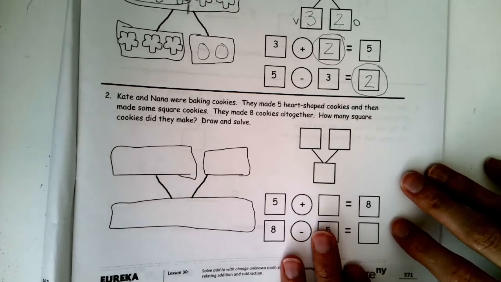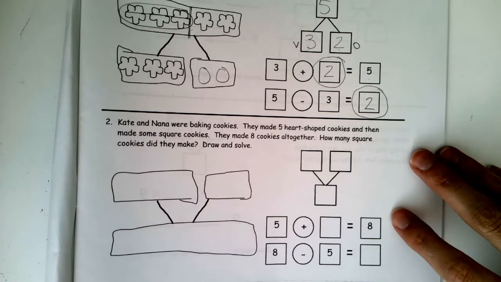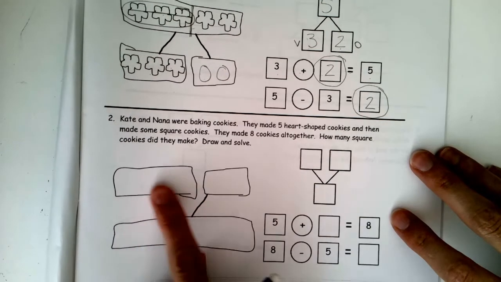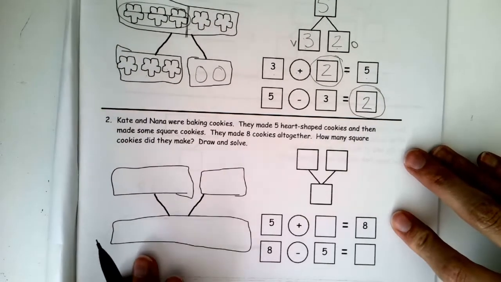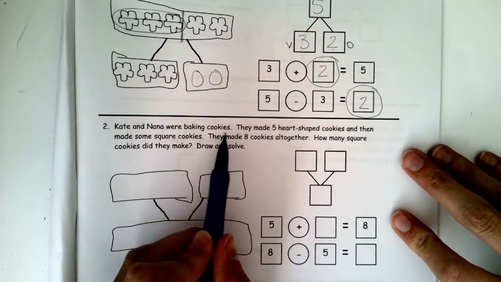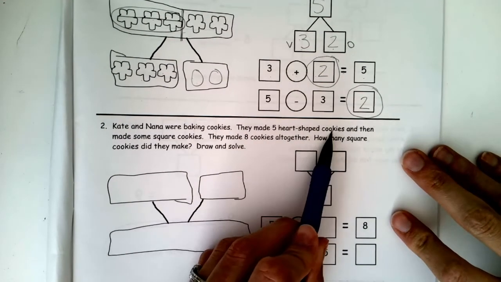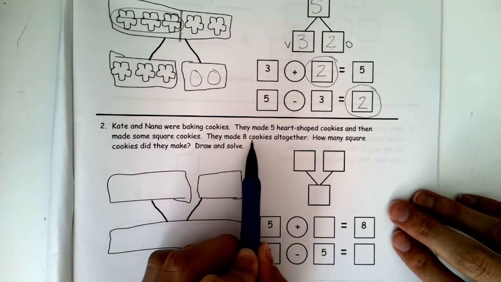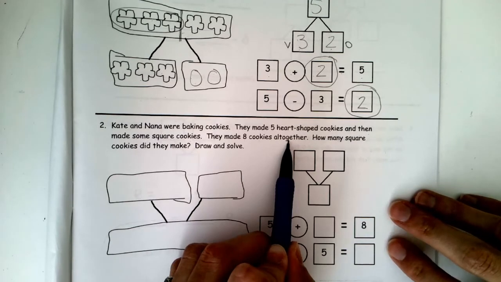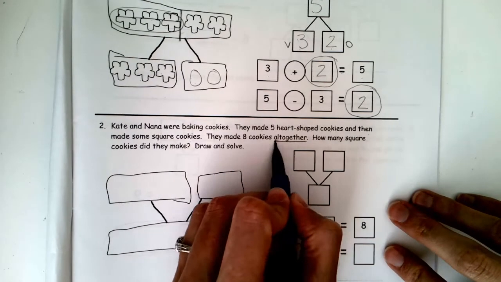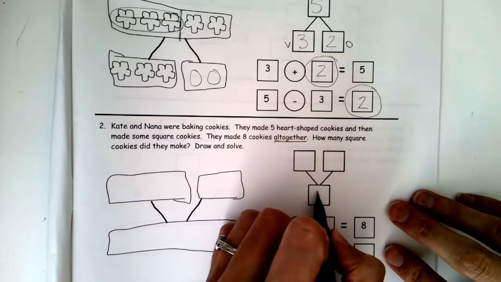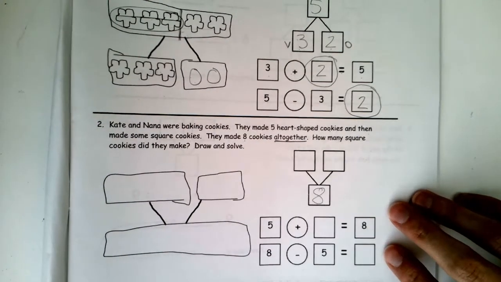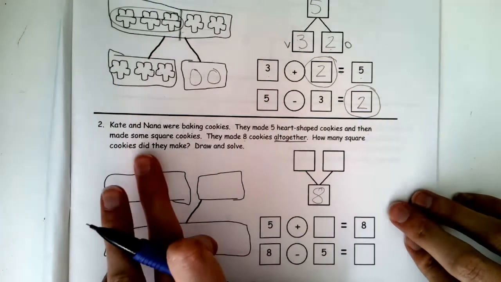Whew, number 2. We have Kate and Nana. They were baking cookies. Now notice in this picture number bond, I see the whole is on the bottom this time and the 2 parts are at the top. That's okay. Kate and Nana, they're baking cookies. They made 5 heart-shaped cookies and then made some square cookies. They made 8 cookies altogether. So here's a good key word here, altogether. They made 8. That means that's going to be my whole number. How many square cookies did they make?